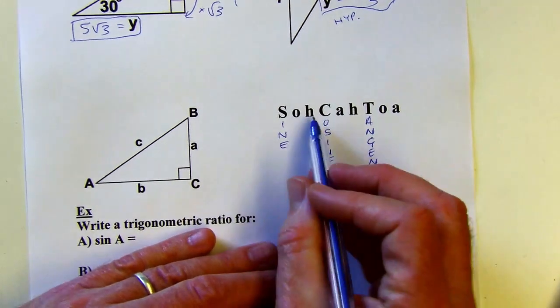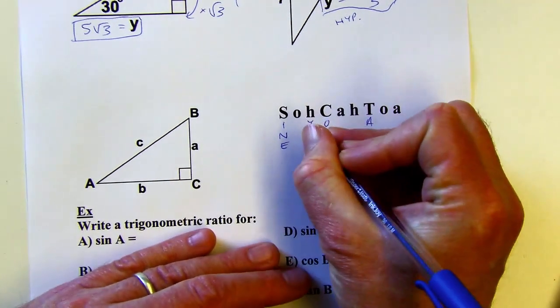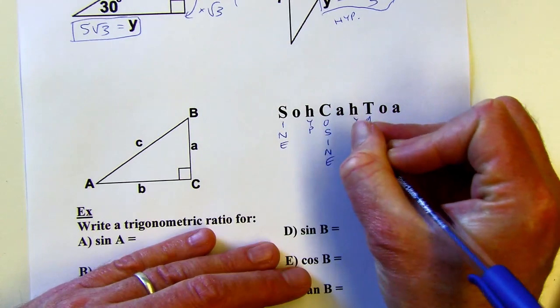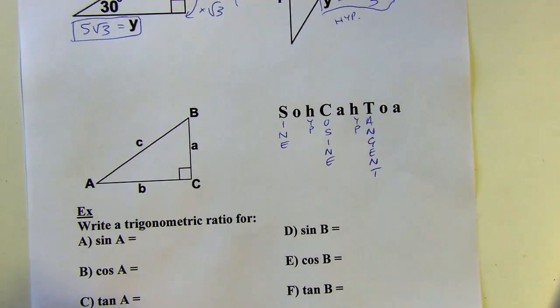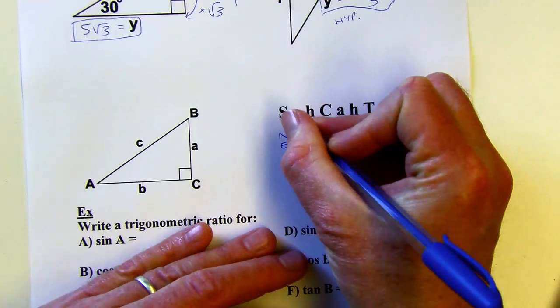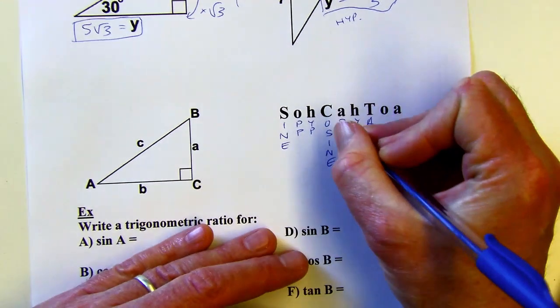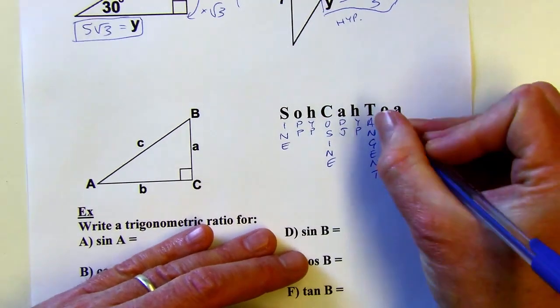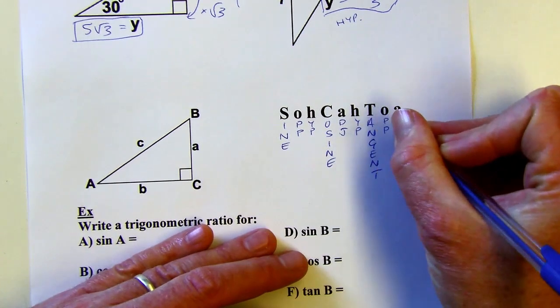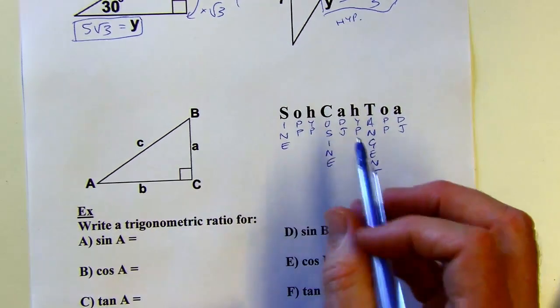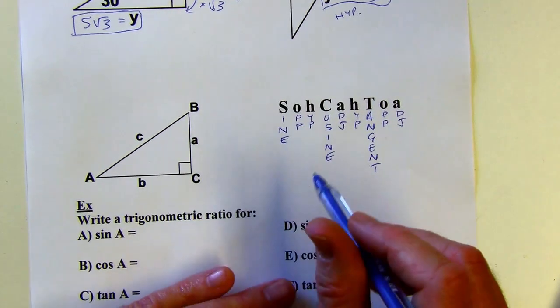So the h's in here, these two h's are going to stand for the hypotenuse. So I'll just put HYP for hypotenuse. Okay. The o's and the a's are going to stand for opposite legs and adjacent legs. So I'm just going to put OPP, but that's supposed to mean opposite leg. This is adjacent leg. Here's opposite and adjacent again. Okay. And I'll get back to what this actually means in just a second.